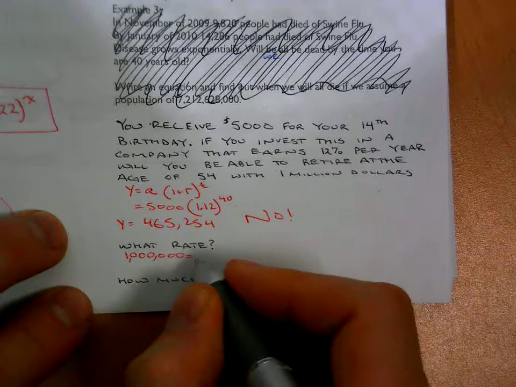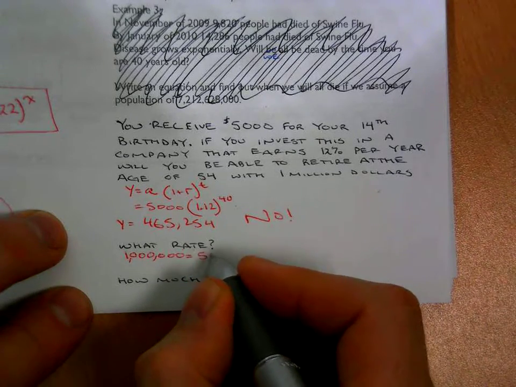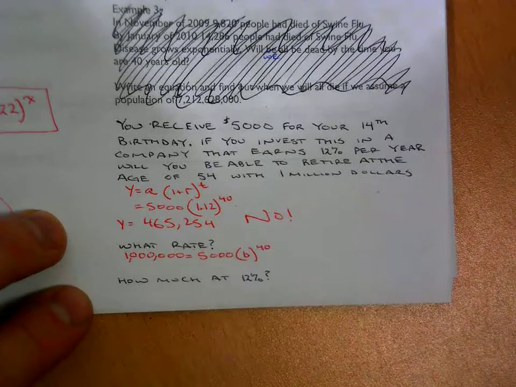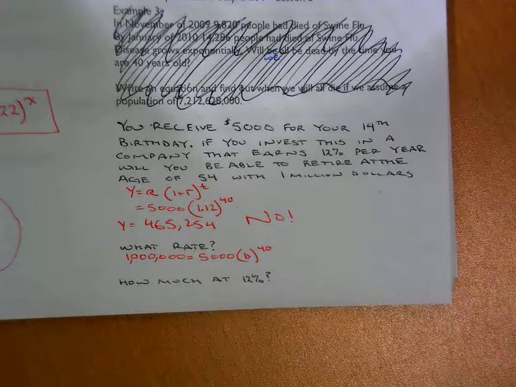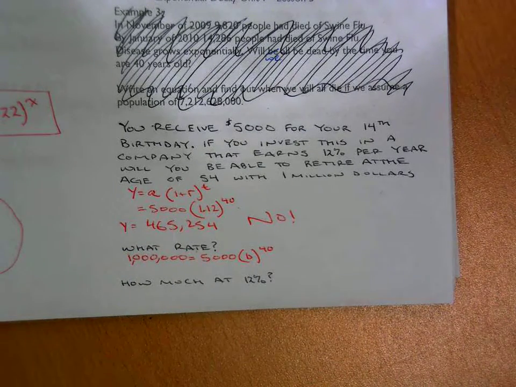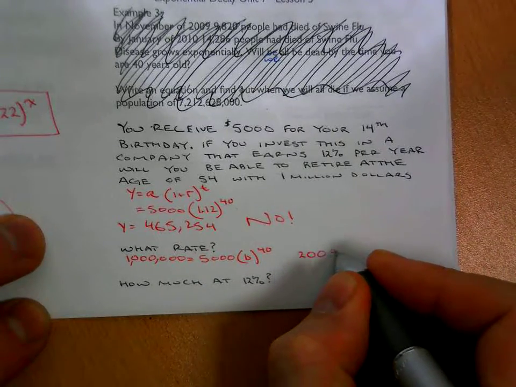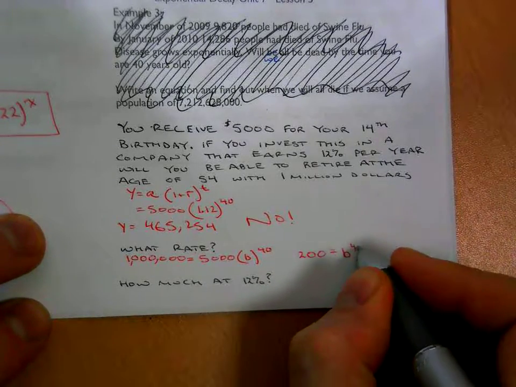And then we'll say A, the original amount, was 5,000. What we want to know is the rate, B, and then to the 40th power. So we'll take 1 million, divide it by 5,000, and you've got 200. So now we have 200 equals B to the 40th power.